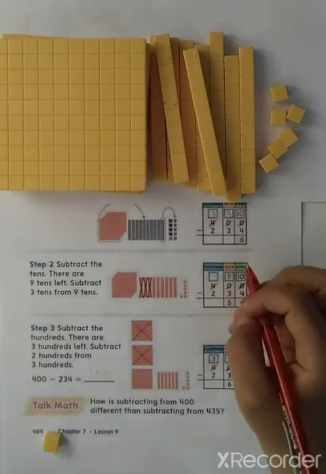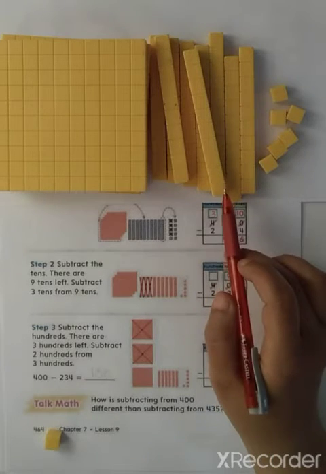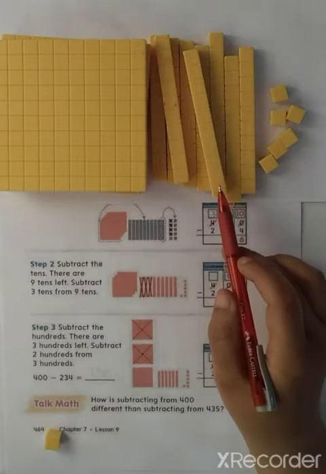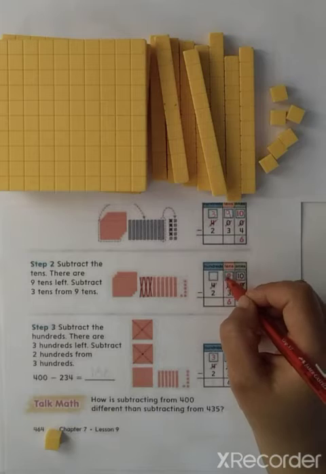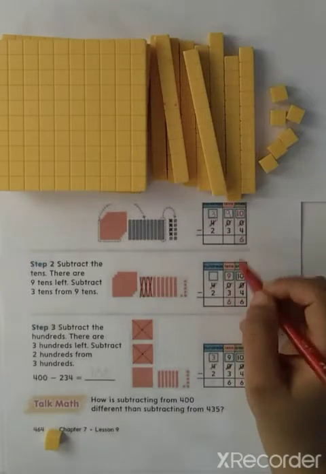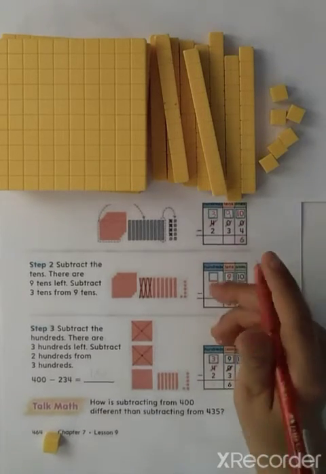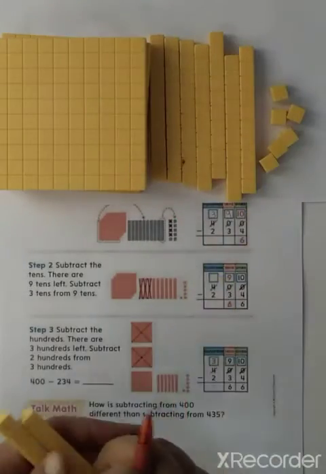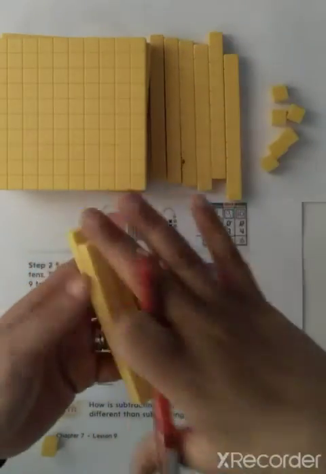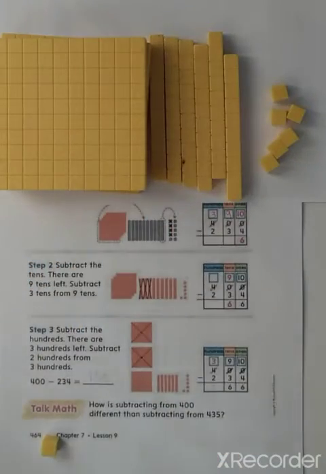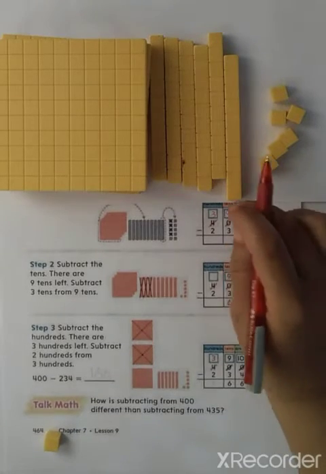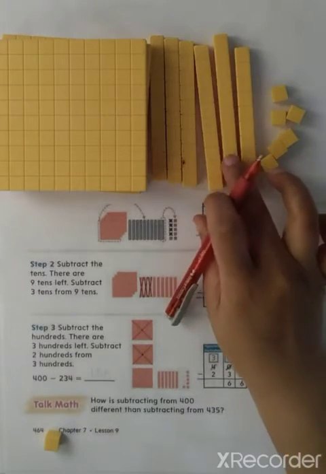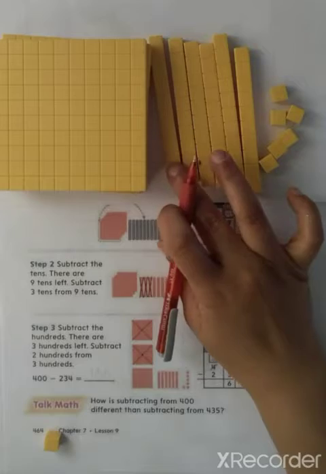The second step, we need to subtract the tens. So the new number is 9. Can we take 3 from 9? Yes, of course. More on top, no need to stop. So we can take 3 of them. And now we can count. How many left? 1, 2, 3, 4, 5, and 6.